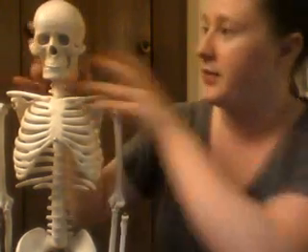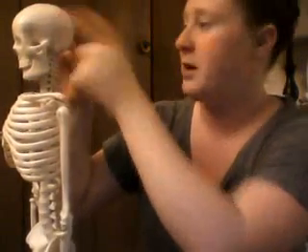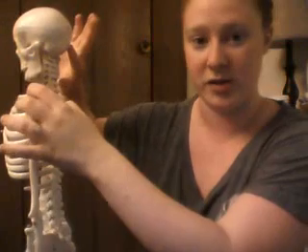Hi, my name is Kelsey, and I'm going to point out some of the bones of the axial skeleton. Up here is the frontal bone. On both sides up here is the parietal bone. Back here is the occipital bone, and you'll find this bony protuberance called the external occipital protuberance, a point for muscle attachment that allows for head movement.